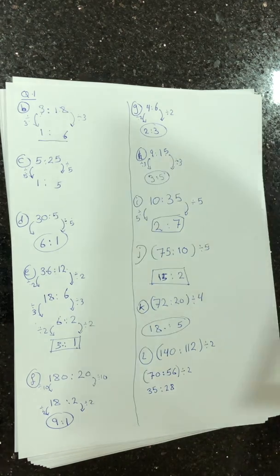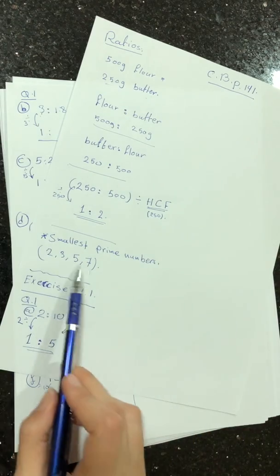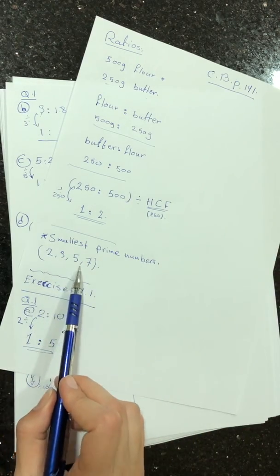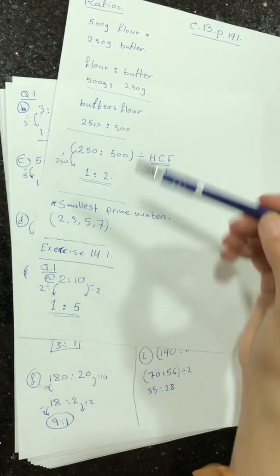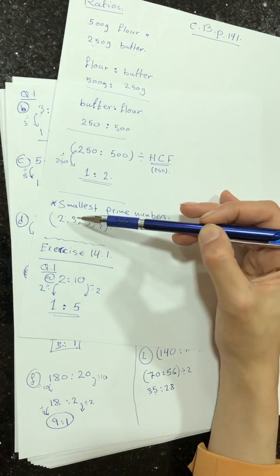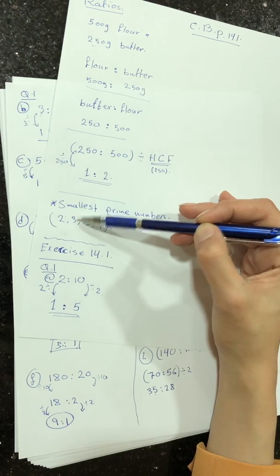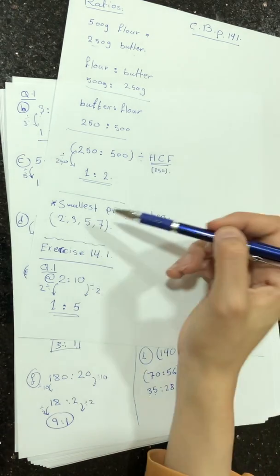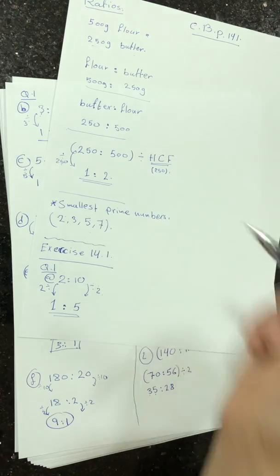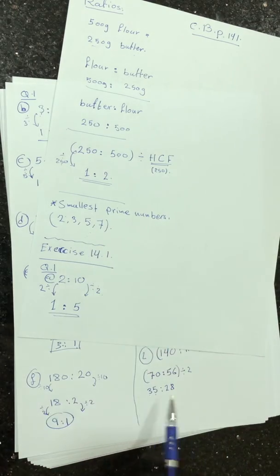If you look at this slide, we said the smallest prime numbers are 2, 3, 5, 7. We'll do a test here. 35 divided by 2, it doesn't work. By 3, it doesn't work. By 5, it does work. So let's see if 28 can be divisible by 5. No, it doesn't. So we'll try 7. 35 divided by 7, it works.